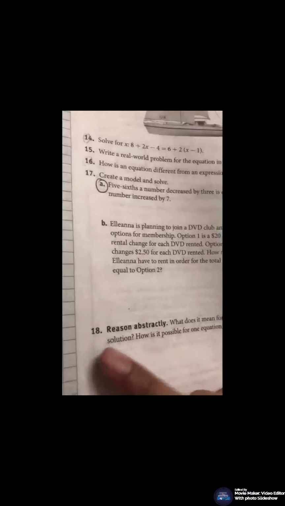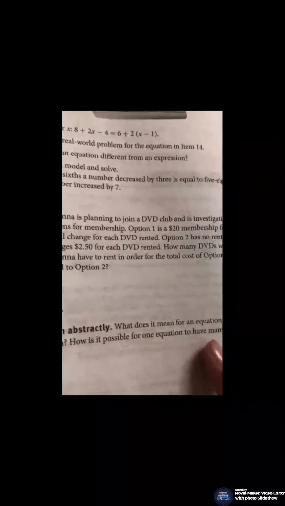So number 18, we did this. Let's read this together and I'll explain how to get to the answer. Number 18 said, reason abstractly. What does it mean for an equation to have no solution? Let's focus on this question. An equation to have no solution, like we looked at in the last page, means that the equation is not true and the sides don't equal each other. So that's the answer you should be writing for this.